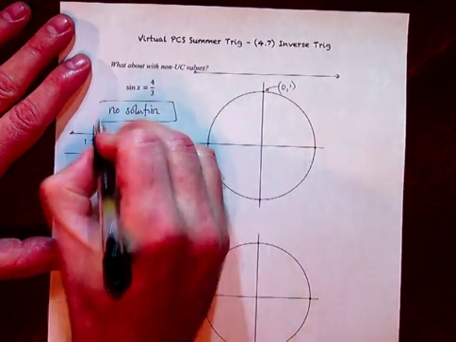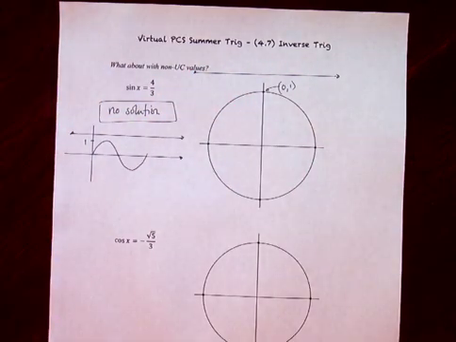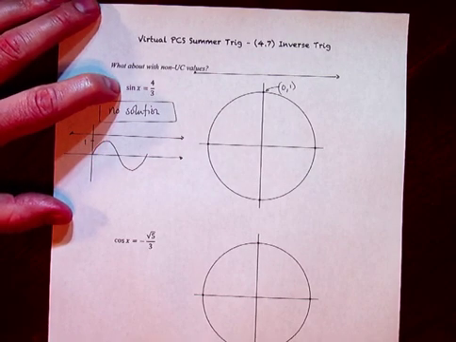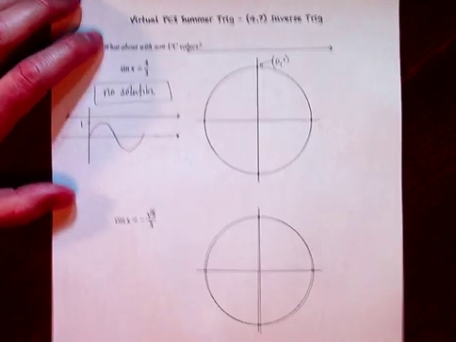Just like when you were looking for solutions for quadratic functions, every once in a while you ran across a quadratic function that did not cross the x-axis. It was a parabola that was either wholly above or wholly below the x-axis. And when that happened, you wound up having x squared is equal to -5. Well, x squared is equal to -5 is basically the quadratic equivalent of sine x is equal to 4/3. It doesn't make sense. There is no solution.